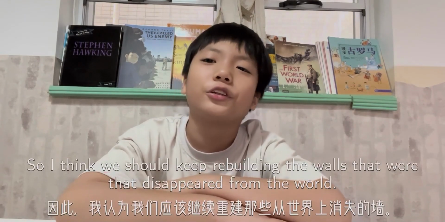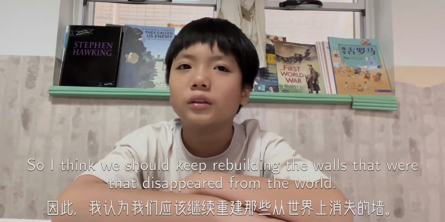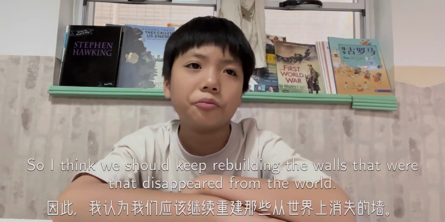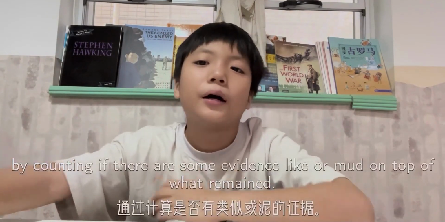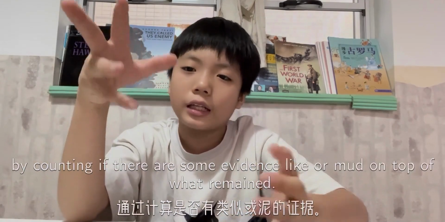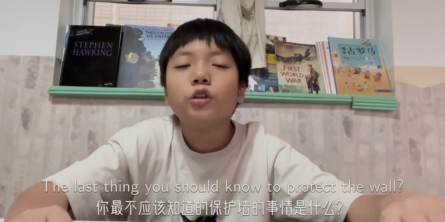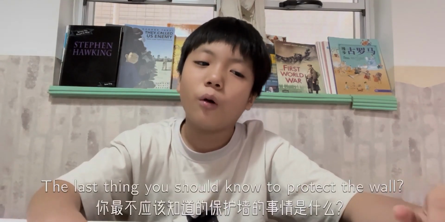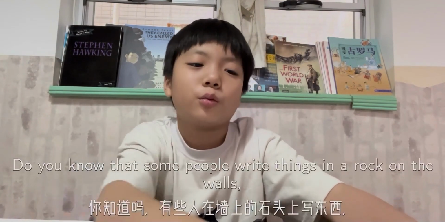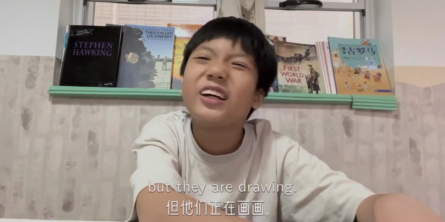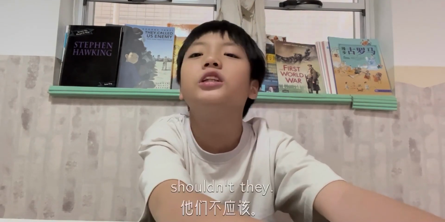So I think we should keep rebuilding the walls that disappeared from the world. Because archaeologists can find out which wall they are by counting if there are some evidence like mud on top of what remained of a wall. The last thing you should know to protect the wall. Do you know that some people write things on the walls, just like Stonehenge? Some even wrote, "Save the Great Wall," but if they're drawing, they shouldn't be protecting the Great Wall, shouldn't they?